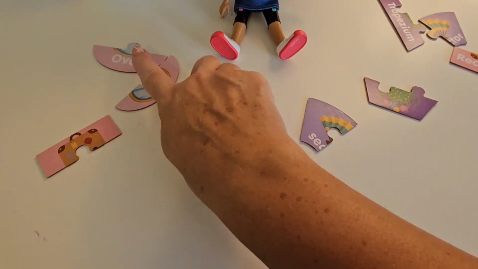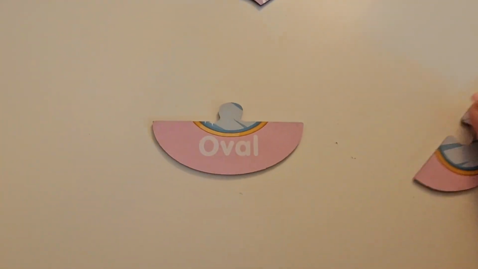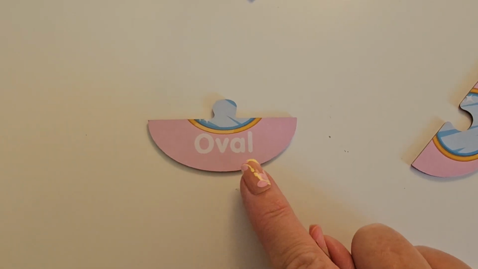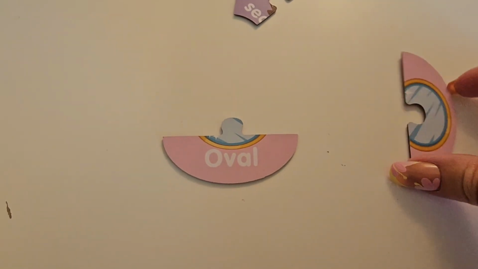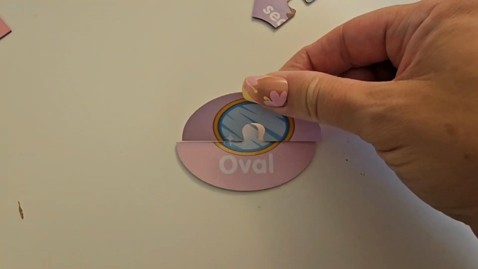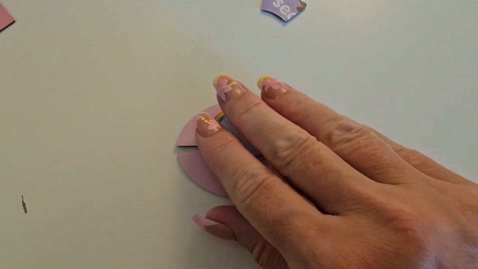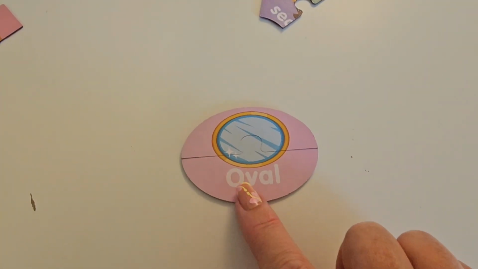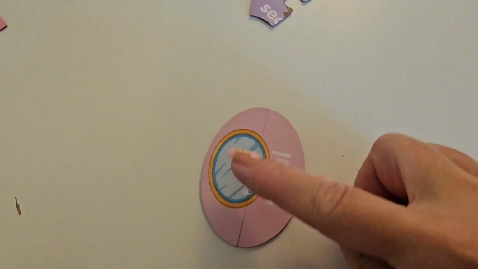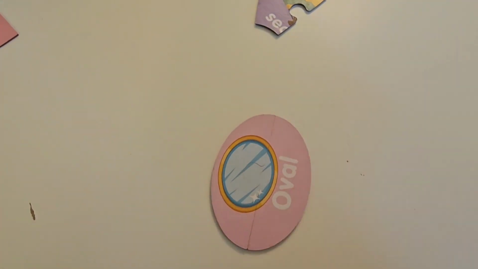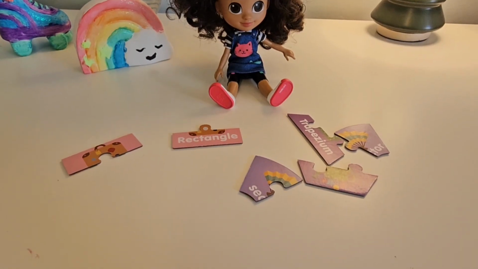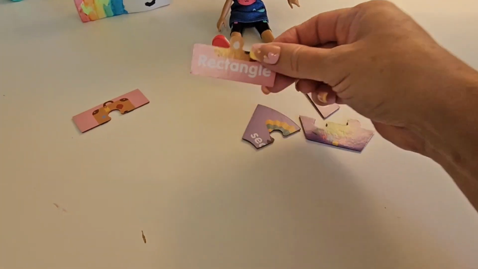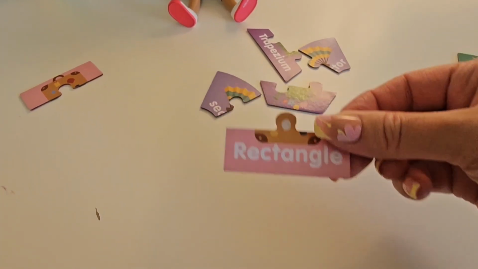Our next shape is really similar to a circle. It's called an oval. You know what shape is an oval? An egg. An egg is the shape of an oval. And also this mirror. There we go. Can you say oval? Great job. Let's look at our next shape. We've only got a couple left here.